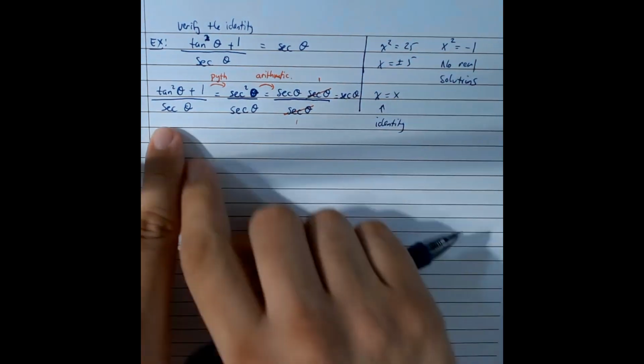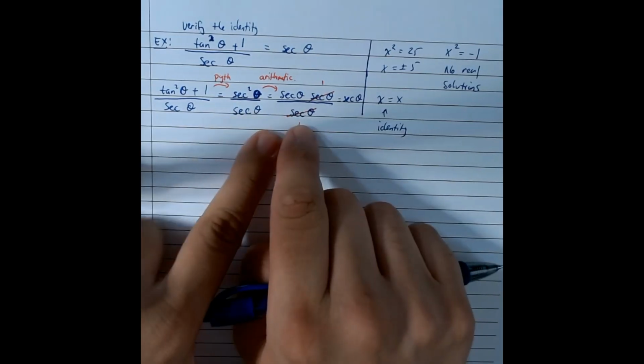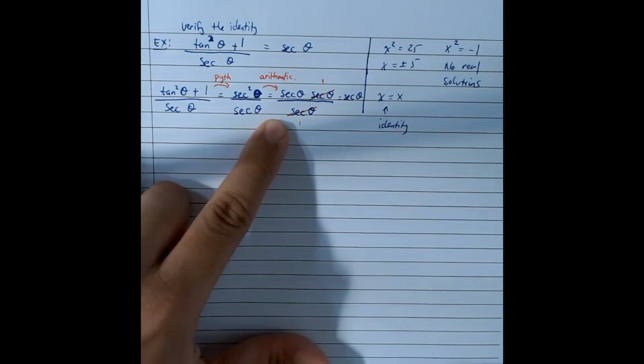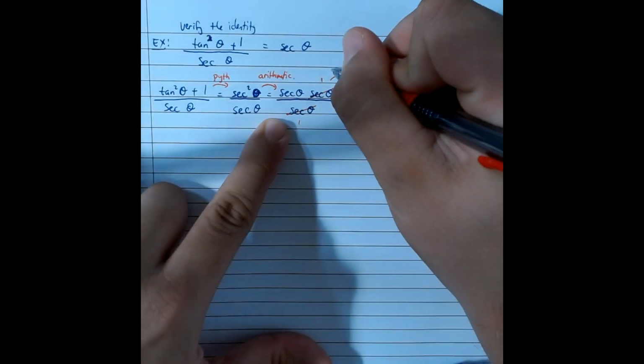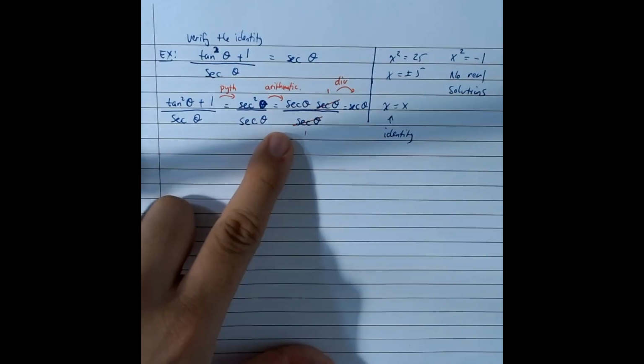And there we go. I'm sure this is equal to this because of the Pythagorean identity. I'm sure this is equal to this because of some arithmetic. I know what squaring means. And I know that this is equal to this because, again, some more arithmetic. Here I'll put division. I've divided those, and I'm left with this.